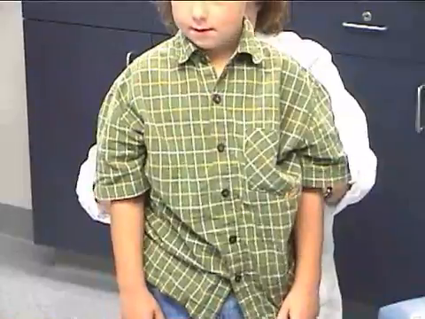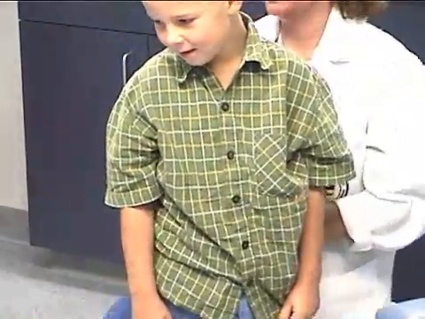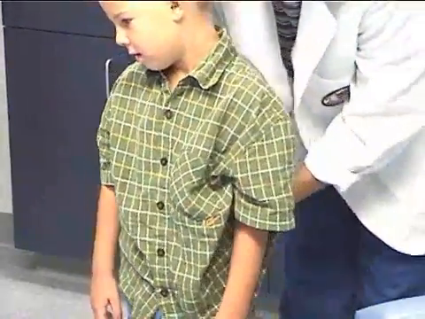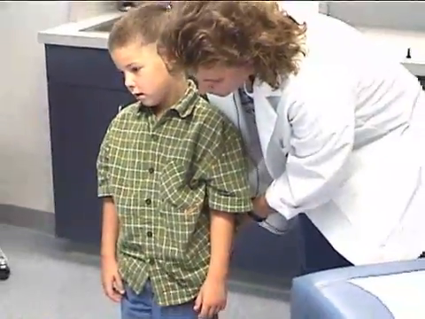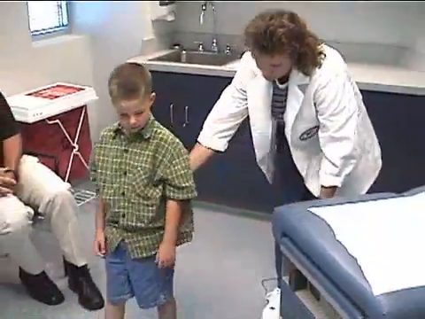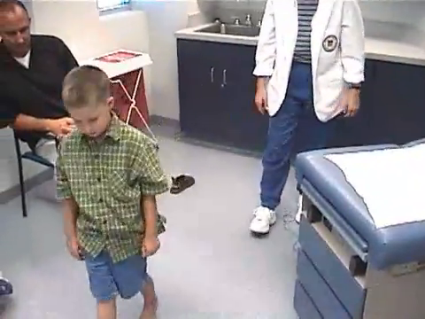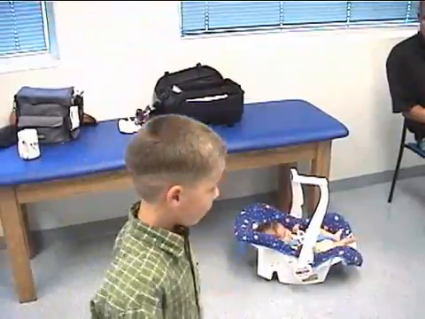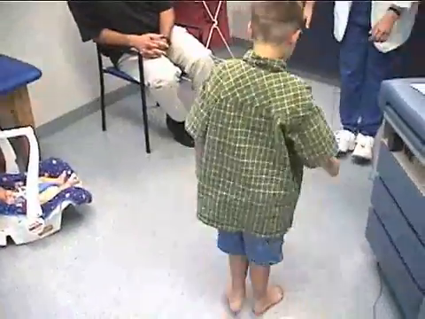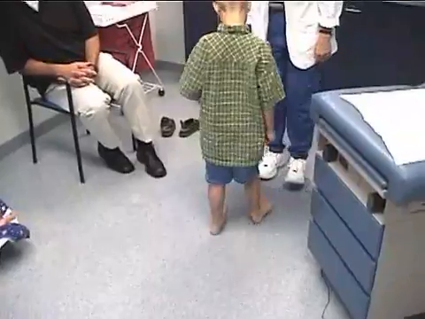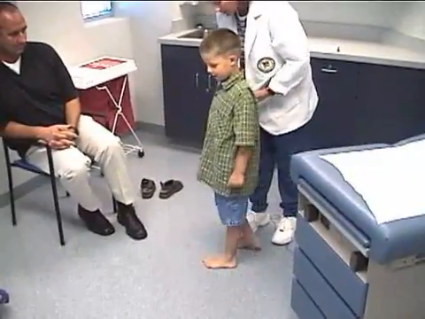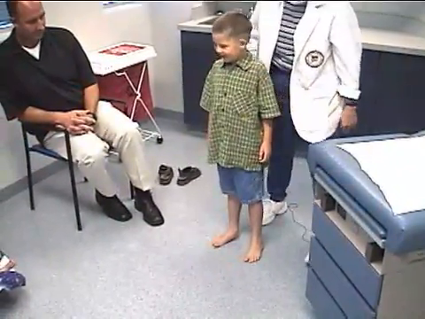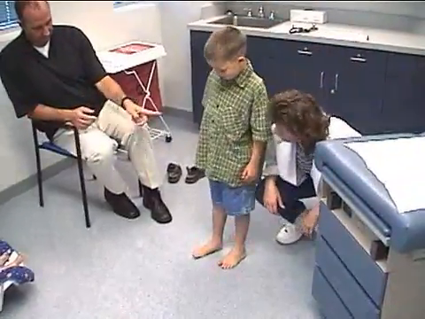And I'm also going to assess the symmetry of height for his hip. Good. Symmetrical hip height. Now, Zach, what I want you to do, I want you to walk forward for me. And here we're just doing a simple evaluation of the musculoskeletal function. Okay, now can you walk back on your toes for me? Good. How about your heels? Can you do your heels? Great. Can you walk like a duck? Show me how you walk like a duck. Ready? Down. And walk.